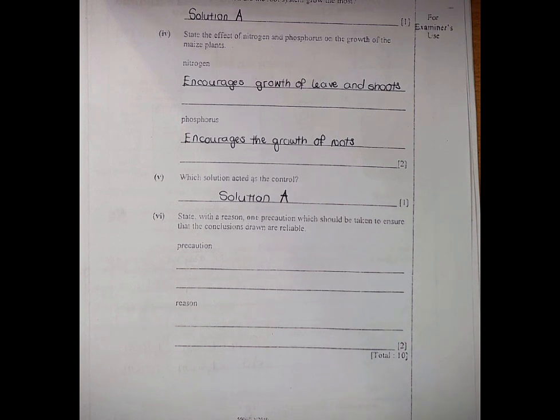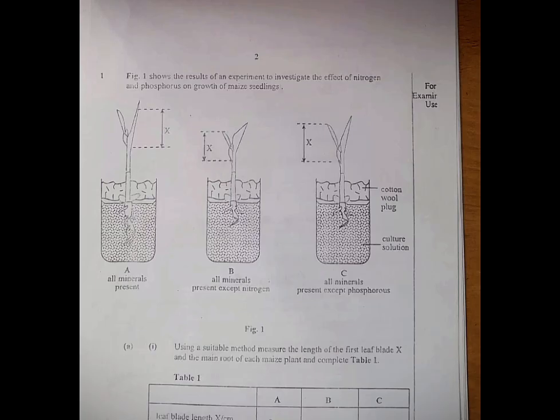And then on part 6, we are supposed to state with a reason, one precaution which should be taken to ensure that the conclusion drawn are reliable. So here we are having this cotton wool plug. The cotton wool plug should be in contact with this culture solution. This is to prevent contamination of the culture solution.